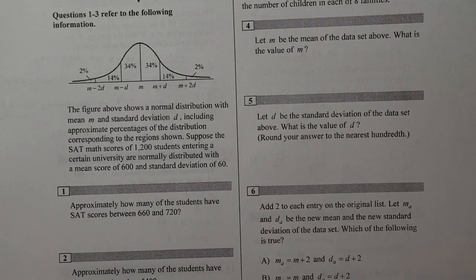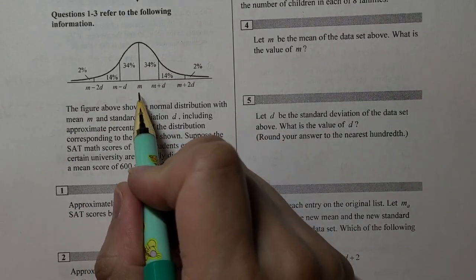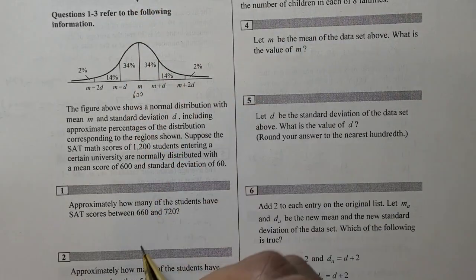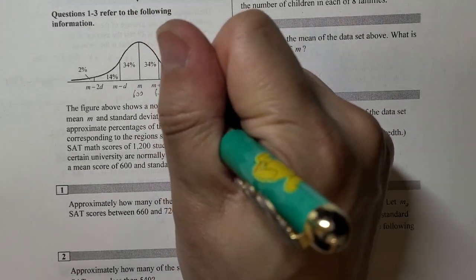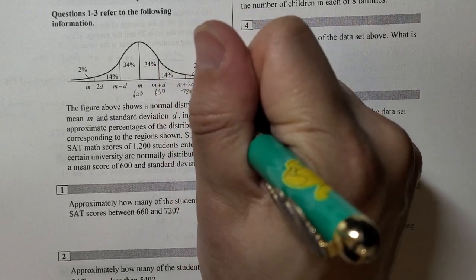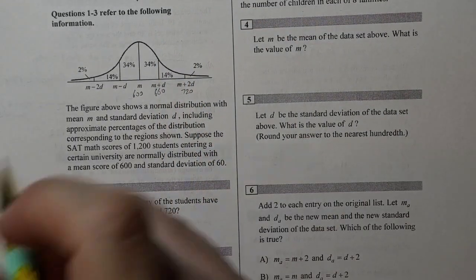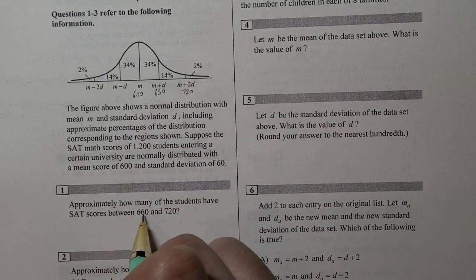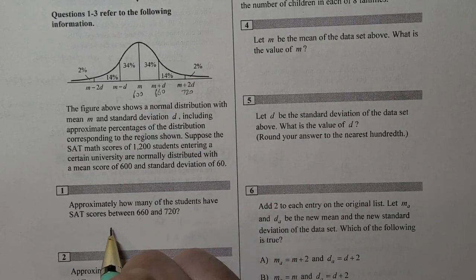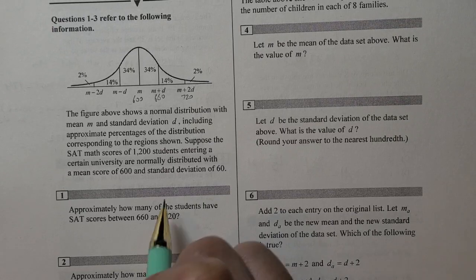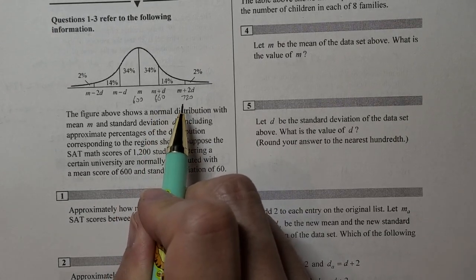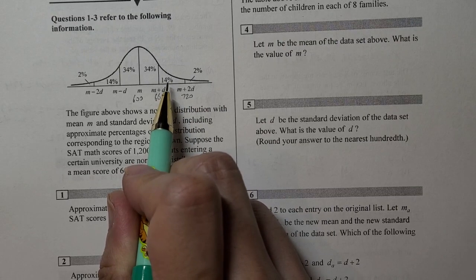Okay, so let's actually fill this out. If the mean is 600 and the standard deviation is 60, then over here would be 660, and next would be 720. Similarly over here, maybe we don't need that, so let's leave it blank for now. Approximately how many students have SAT scores between 660 and 720? Okay, that's about 14% of the students.